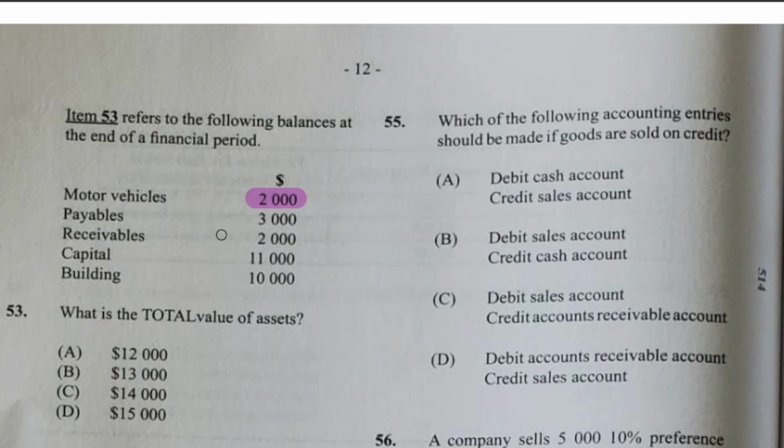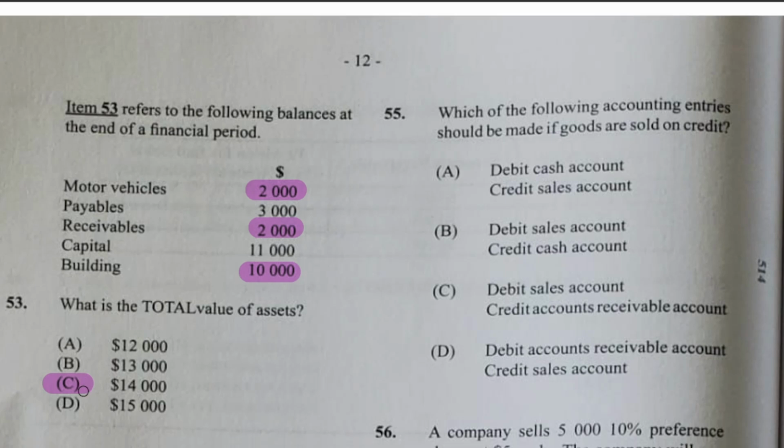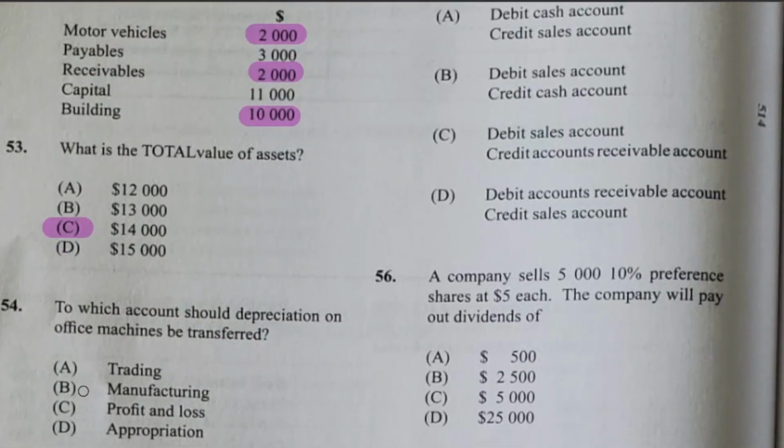Payable, this is a liability, so you can't factor this in. Receivable, asset. Capital is capital, and it has a credit value, it's not an asset. And we have building, which is also an asset. So we add these up and we have 40,000. Fairly simple.